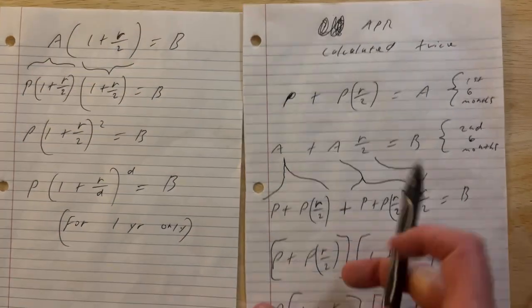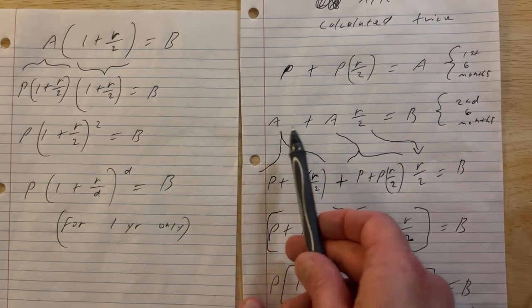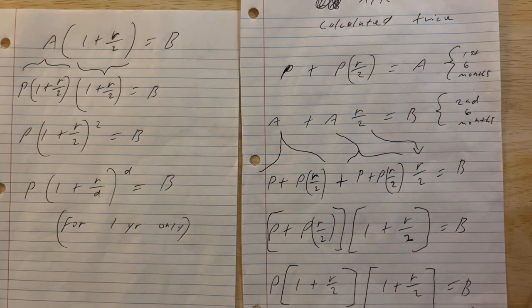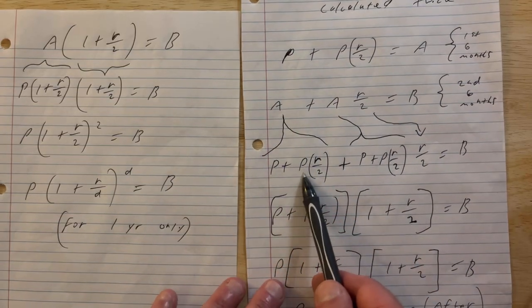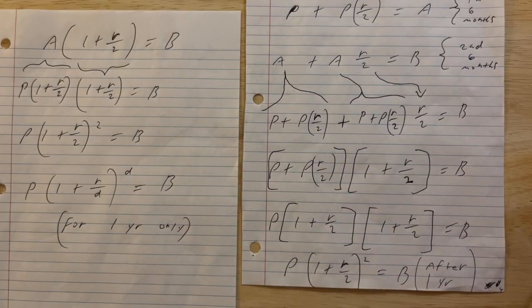So I have the same right here: principal plus principal times the quantity rate over 2 equals the amount. I got the amount plus amount times rate over 2 equals B. But I didn't pull out the A here. What I did is just turned A into principal plus principal times rate over 2. Now I've got this big mess right here I have to deal with.